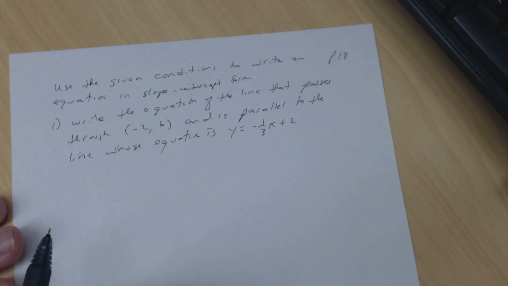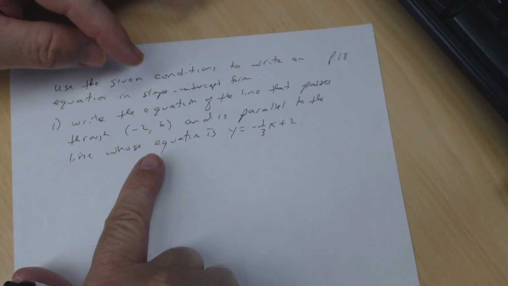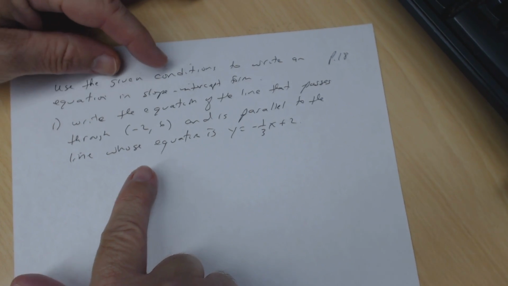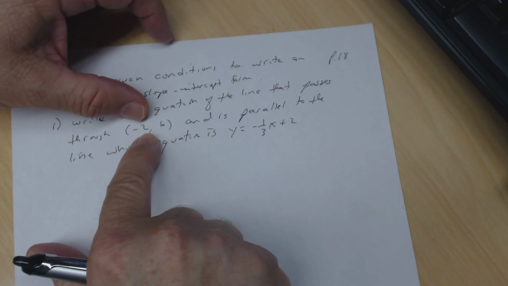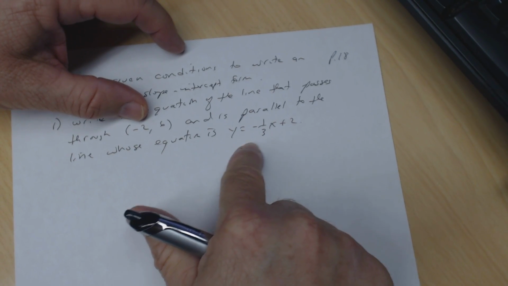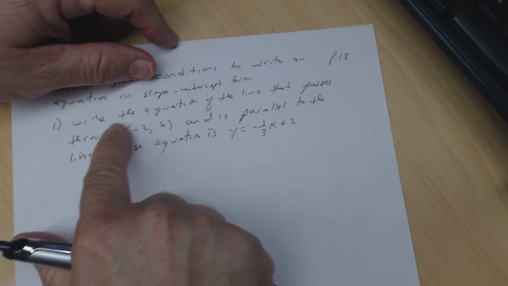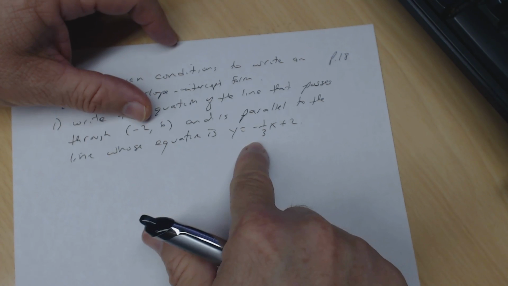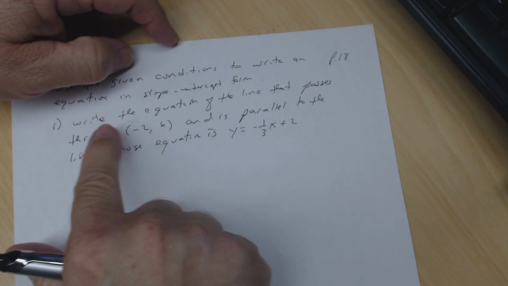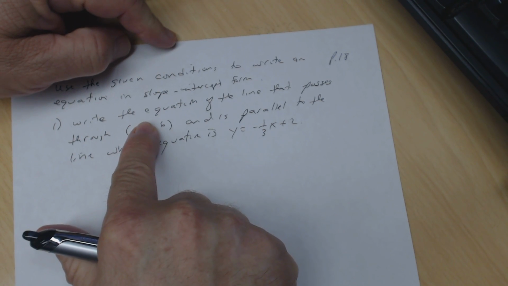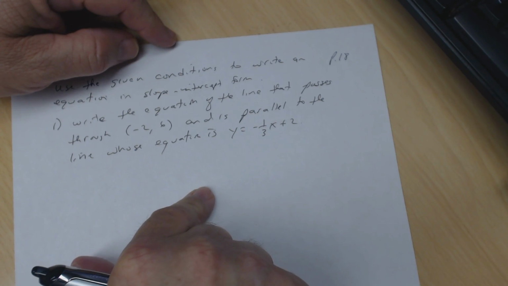Okay, so based on this statement, it is important that you understand that you're looking at two lines. You want to find the equation of this line, and this line goes to this point, and then there's another line that's being involved here, and that's this line. And these two lines, this line that goes to this point and this line, they're parallel. Okay? And what you're interested in doing is finding the equation of this line using the fact that it goes to this point and the fact that it's parallel to this line.